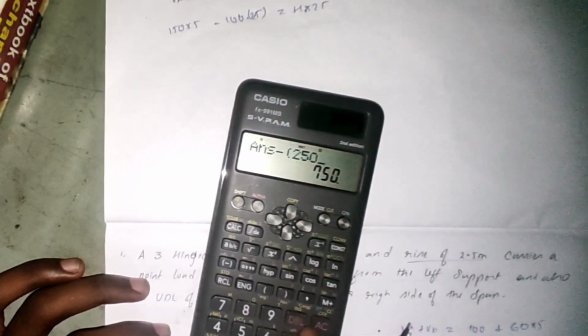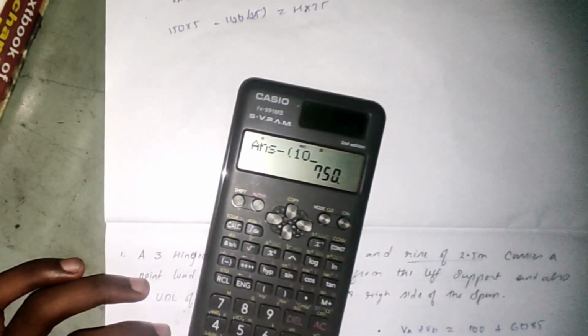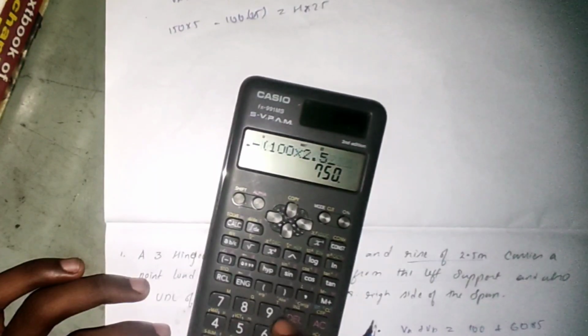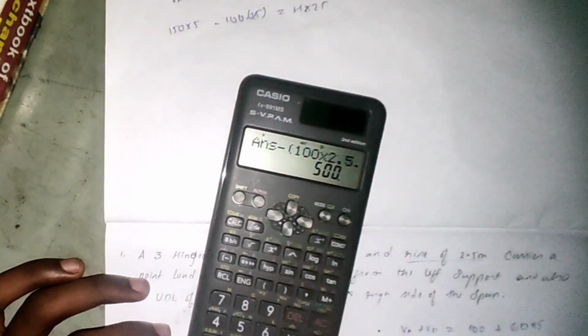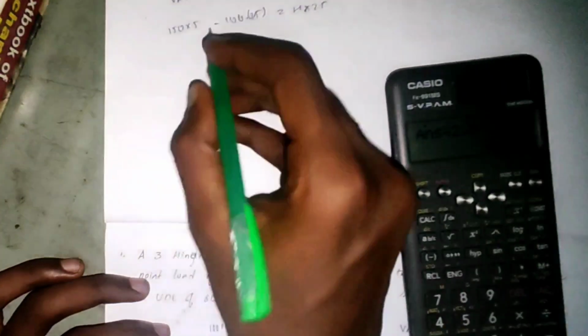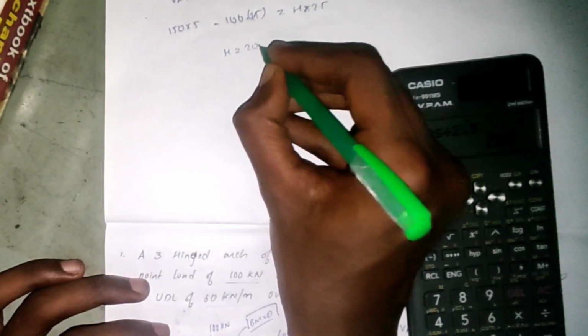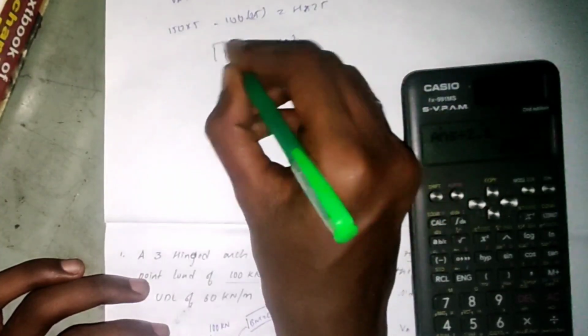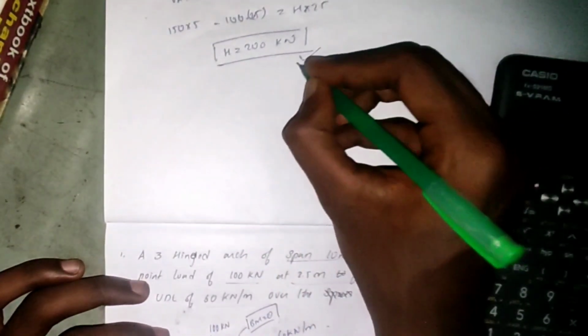So 100 into 2.5, 500 divided by 2.5, this is 200. So you got H as 200 kilonewtons, and that is the answer.